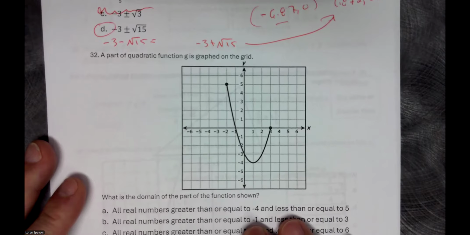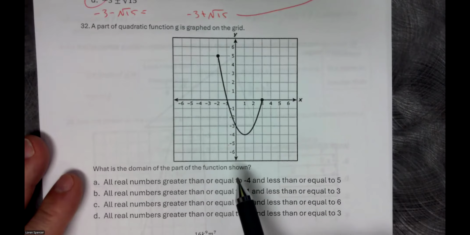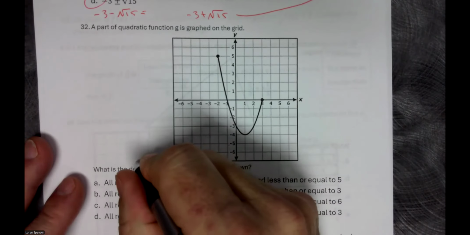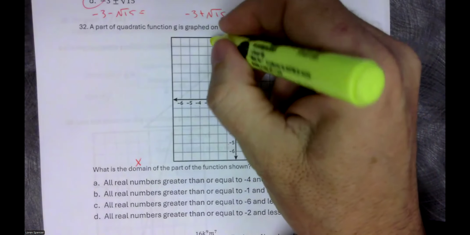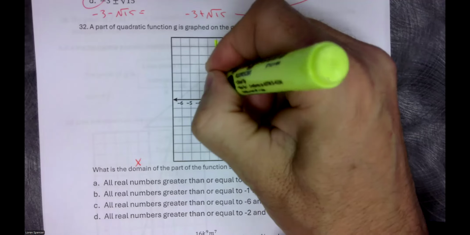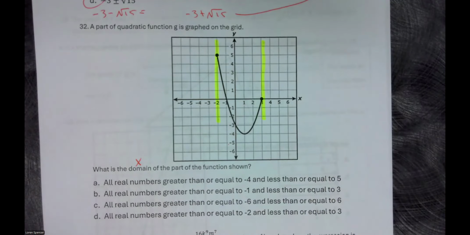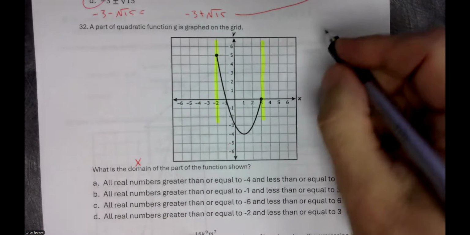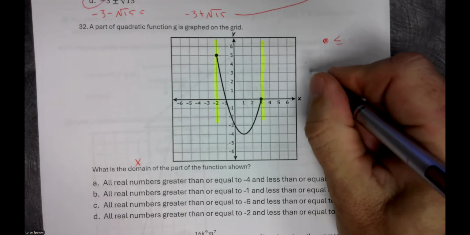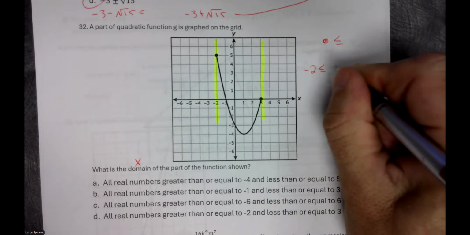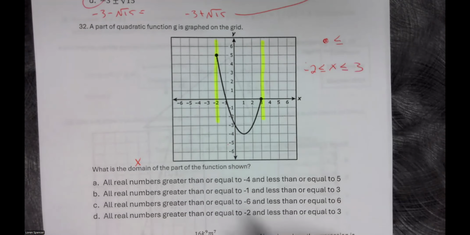Number 32, a part of a quadratic function is graphed on the grid. What is the domain of the function shown? Well, you've got to know that domain is the x values. So I need to draw a line that's furthest to the left and furthest to the right. So my domain is -2 and 3 because that's where it hits the x values. Now, these are solids. So if it's solid, it gets a less than or equal to. So -2 less than or equal to x less than or equal to 3.